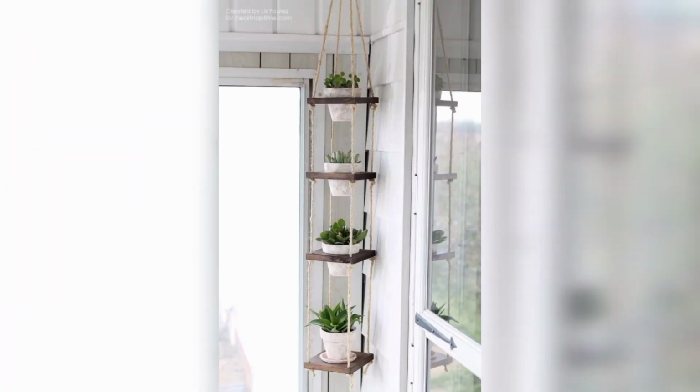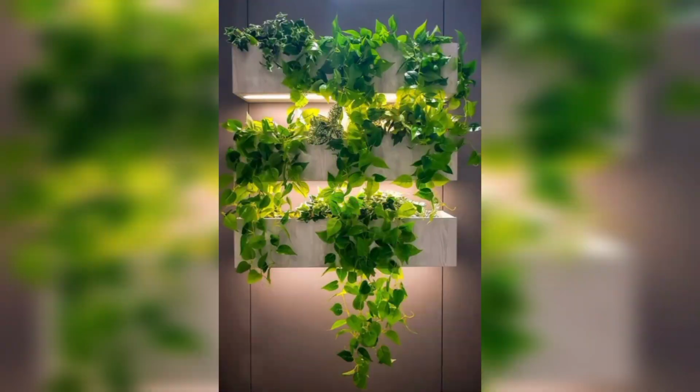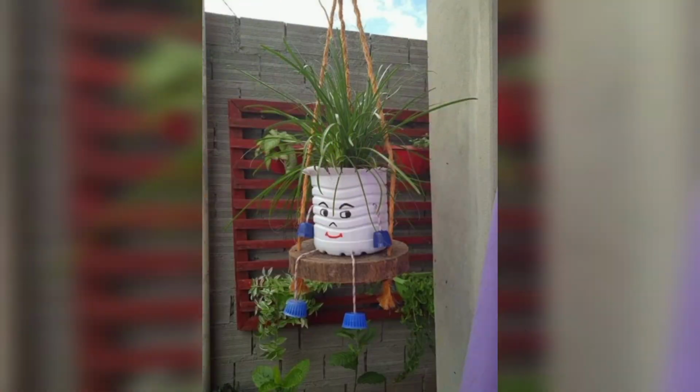Dieffenbachia, Epipremnum, ferns, Hoya, Orchidaceae, Peperomia, palms, and many other different types of flowers that can be grown in a flowering pot.